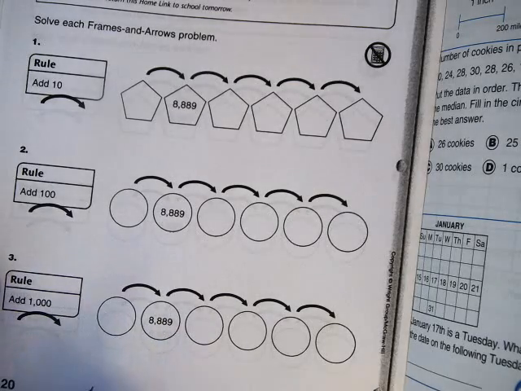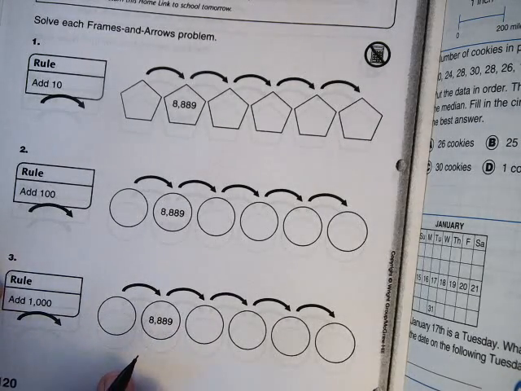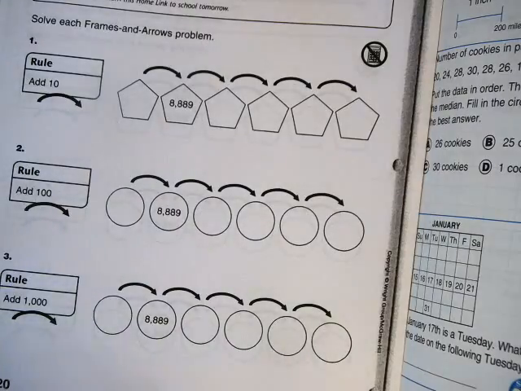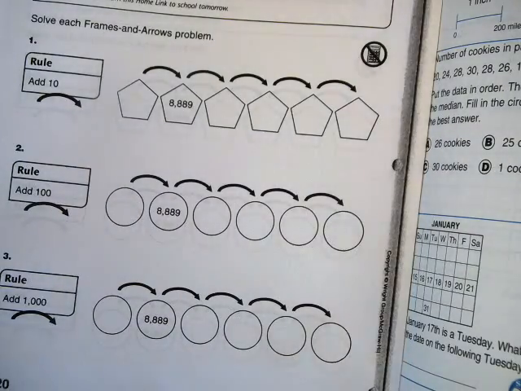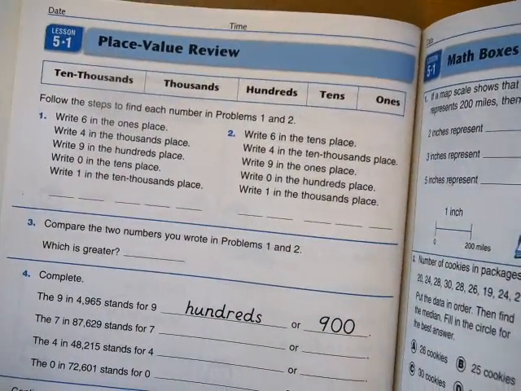Is this making somewhat sense to you guys? Thumbs up, thumbs sideways, thumbs down. I want to get an idea. Alright, thank you. So we are going to get some practice with that today, but this is our review of place value for Unit 5.1.